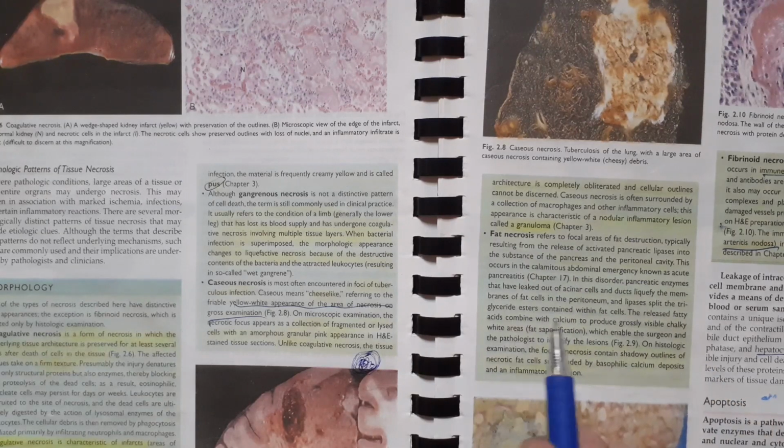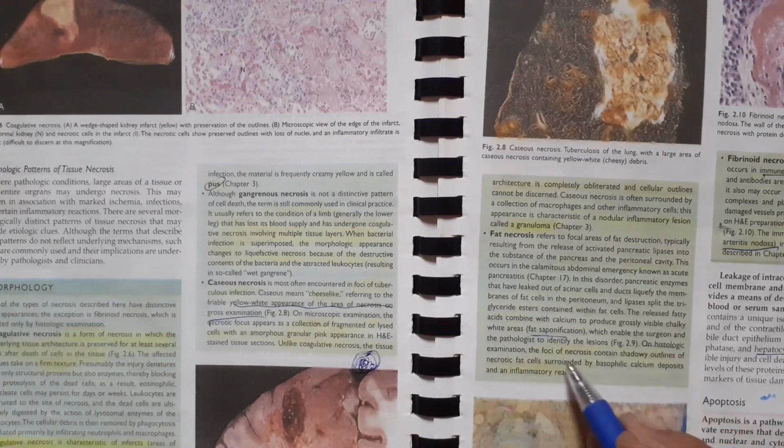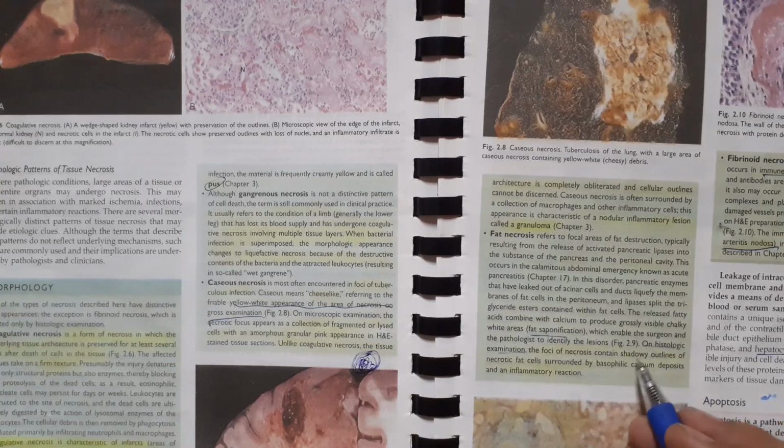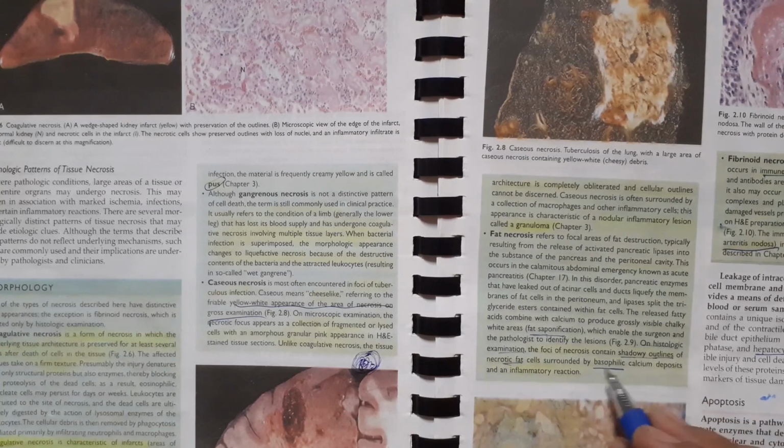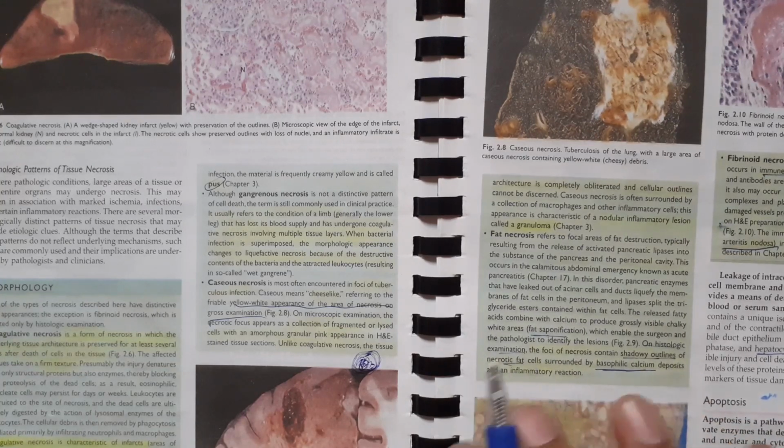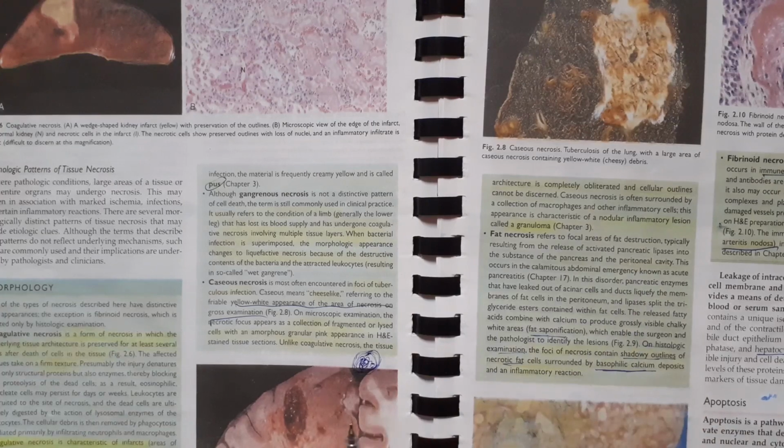and when the fat in the peritoneum is digested, it combines with calcium, which is termed fat saponification, and becomes calcified and forms local lesions containing calcium combined with fat. So on histological examination, it appears in the form of shadowy outlines of necrotic fat cells, which are surrounded by basophilic calcium deposits. So it is typically fat necrosis, which is specific for abdominal fats.